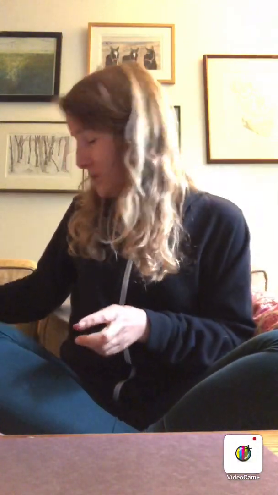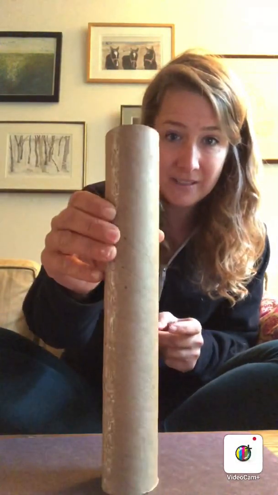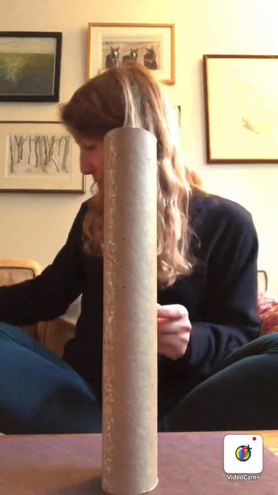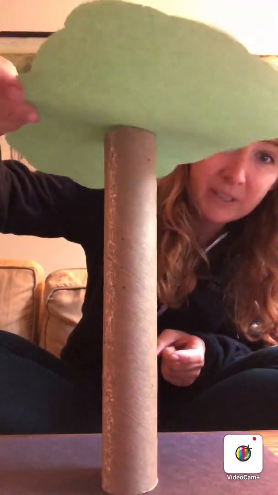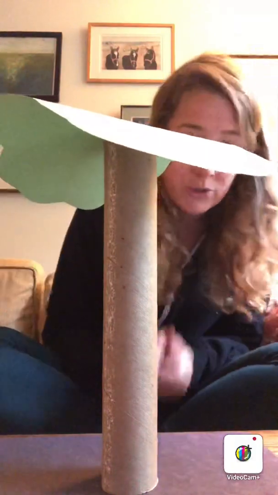So if you're inside, I have some paper. So I was thinking that the forest floor would be dark, right? There's not a lot of light getting in there. And then maybe I want to make a tree. I could use something like my paper towel holder, and maybe I could put my canopy layer up here with another piece of paper for my tree.